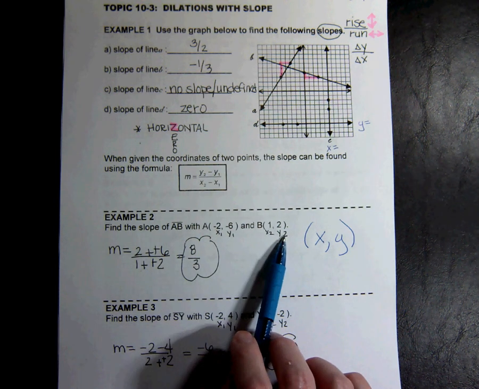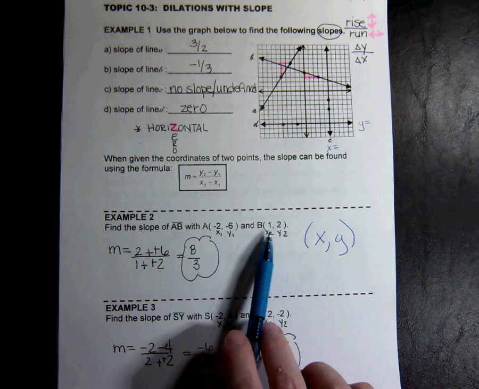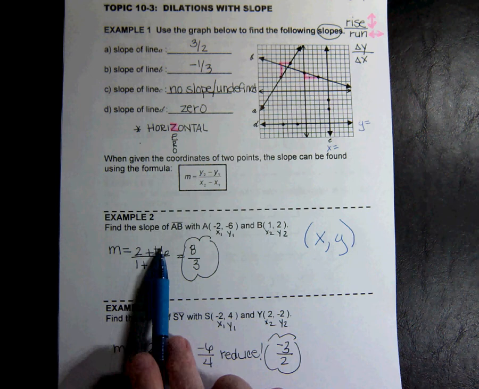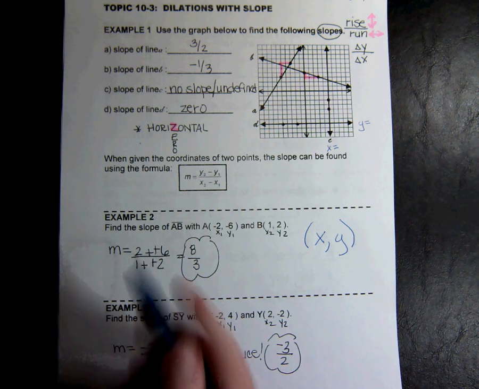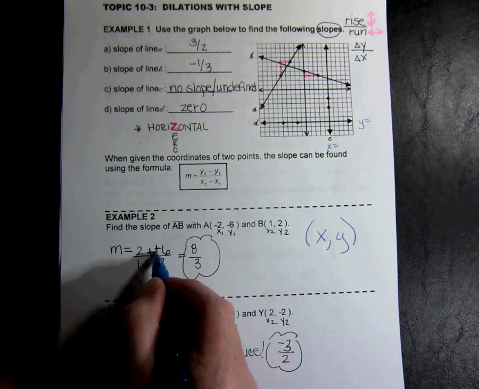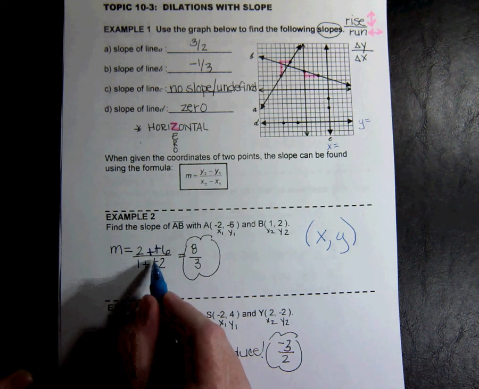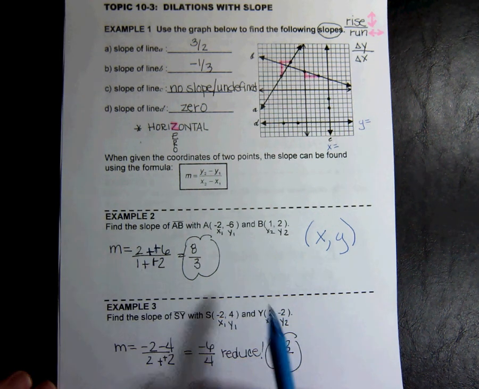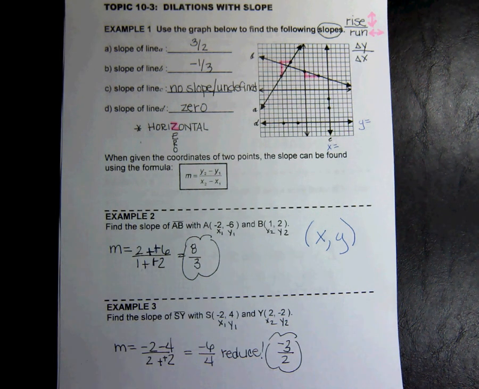So it's 2 minus a -6 and 1 minus a -2. Well, minus a negative makes a positive. This had started out with 2 negatives, but then you add the opposite. This was a 1 minus a -2. You add the opposite. So that becomes a slope of 8/3.